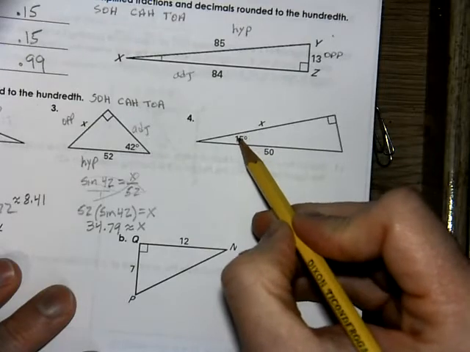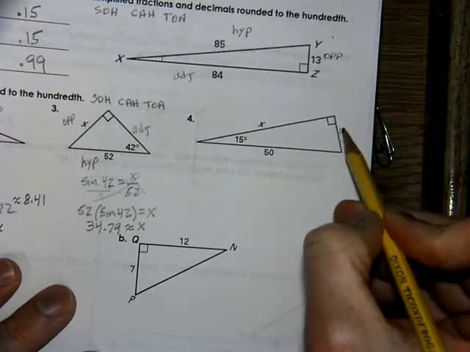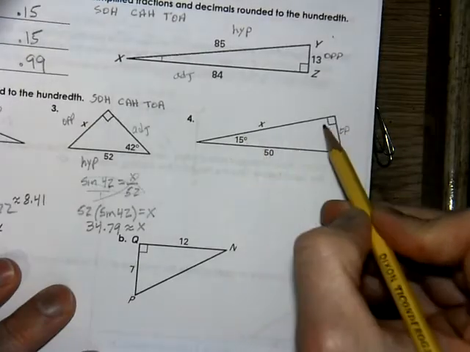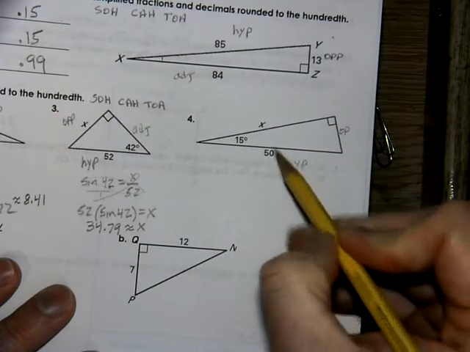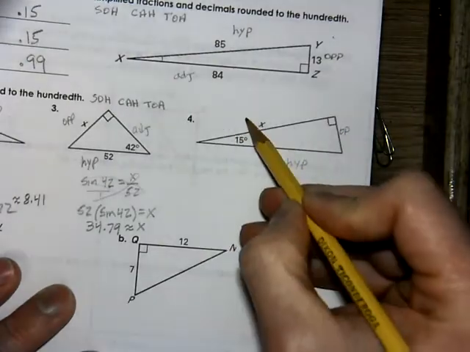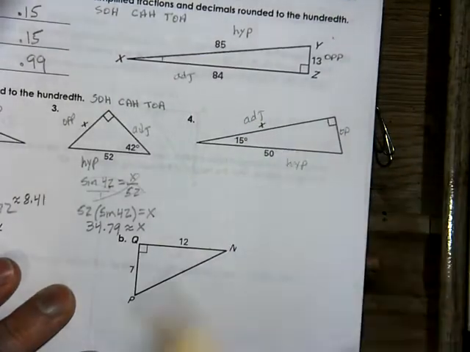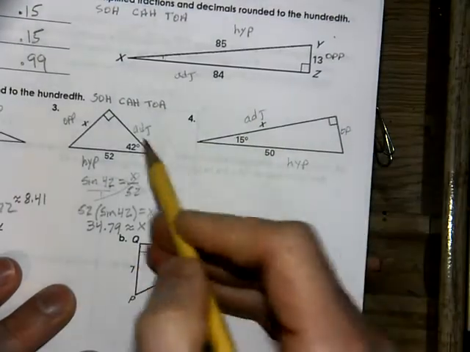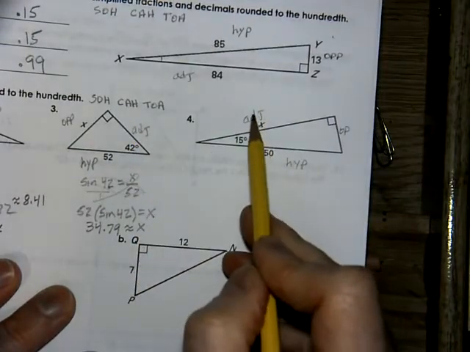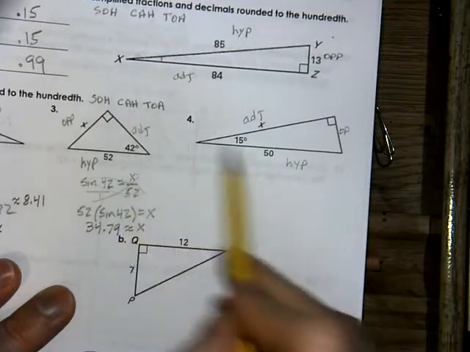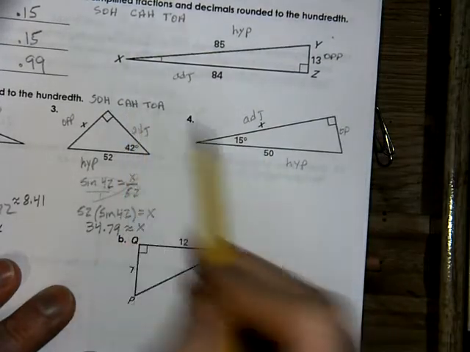Here's our angle 15. Across from the 15 is the opposite side. Across from the 90 is the hypotenuse. So the other leg is called the adjacent side. So, looking at our phrase of SOHCAHTOA, we're looking at the x, which is the adjacent side, and the hypotenuse, which is the 50.